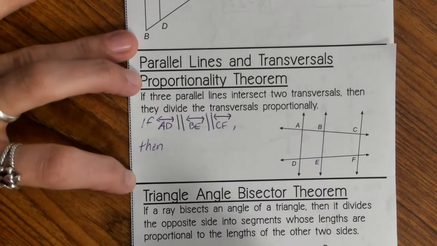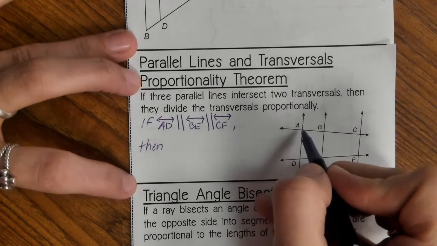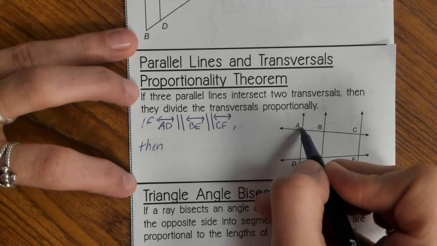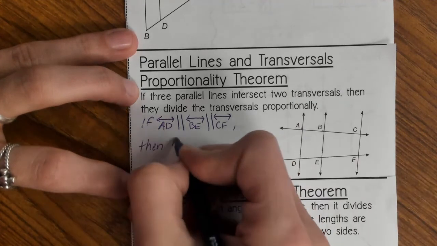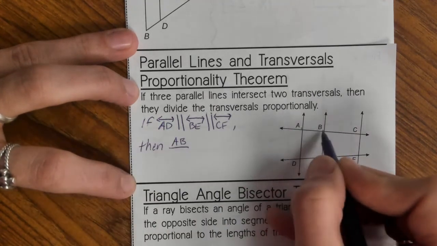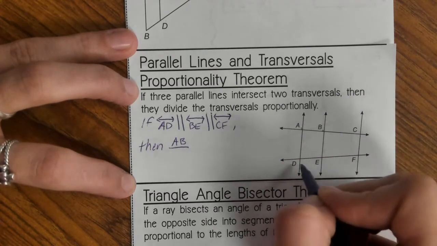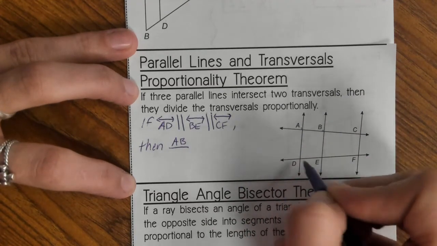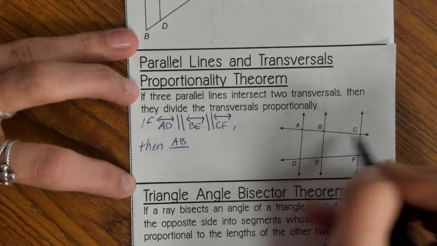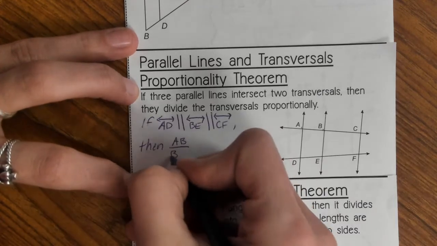then we can conclude over here that the length of AB over the length of, we can either go BC or we can come over here D. I like to do it this way. Well, we'll go ahead and do BC, the way it's pictured.